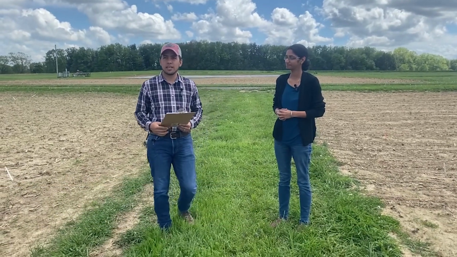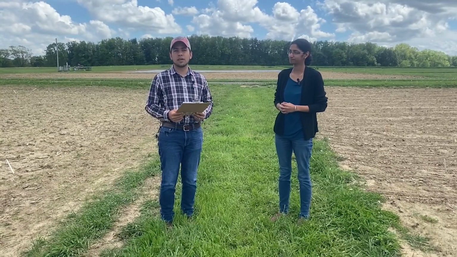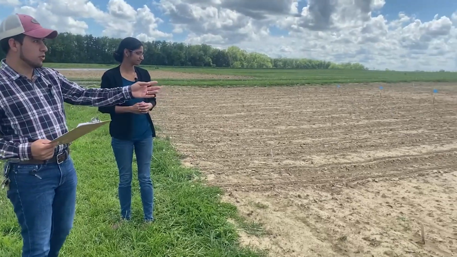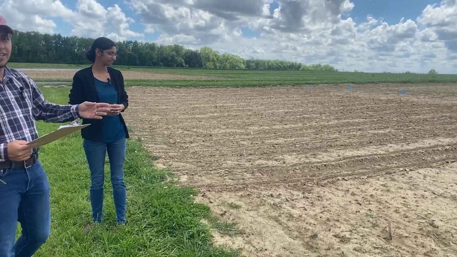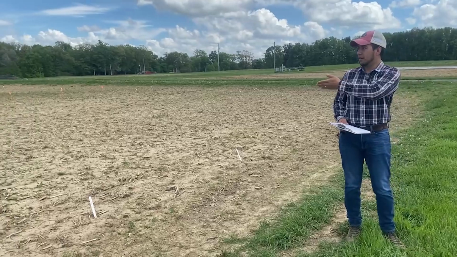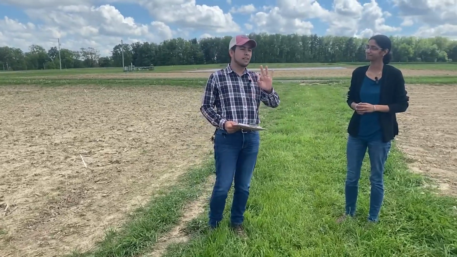We are here today at the Wooster campus, standing in our Battle of the Belt plots. We have corn planted on your right side of the screen, and soybeans planted here in the opposite direction. So far, three planting dates.